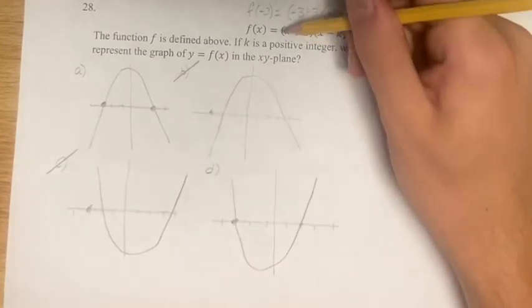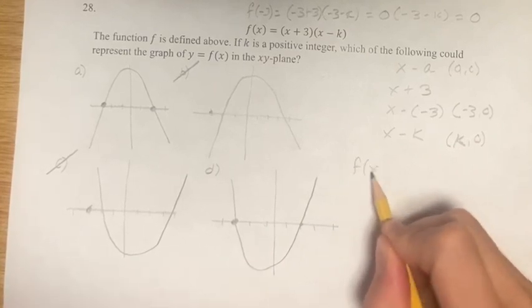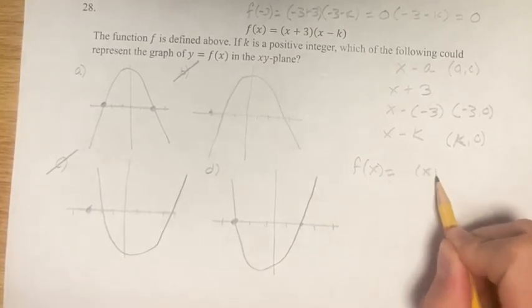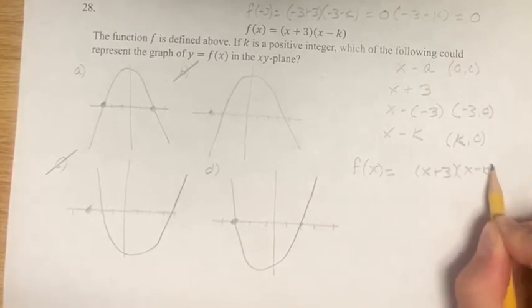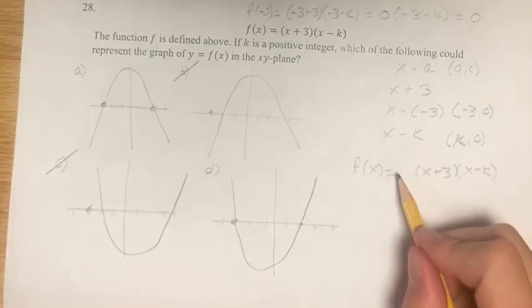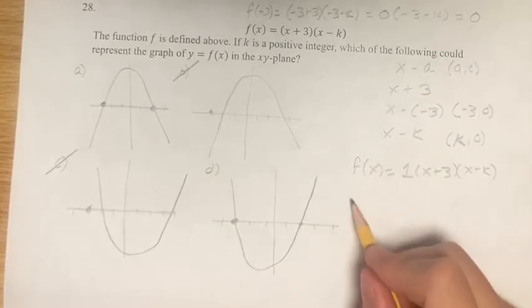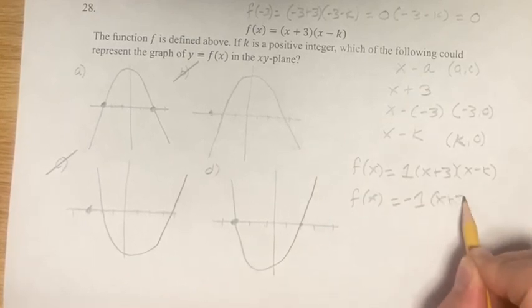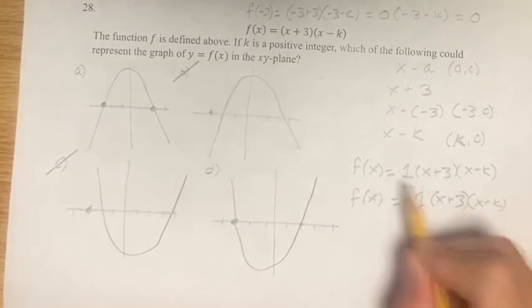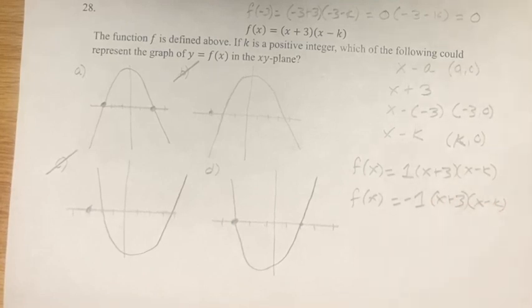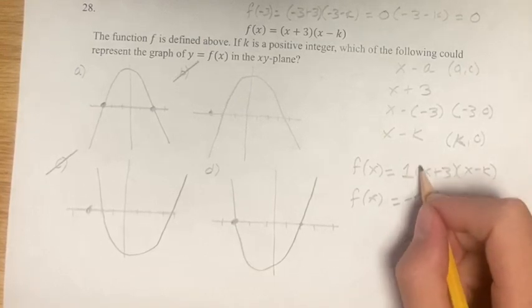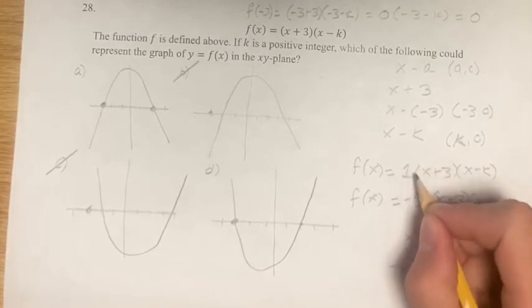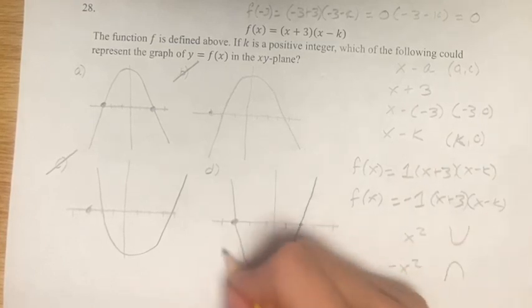So rewriting it down here, we have f of x is equal to x plus 3 times x minus k. So the coefficient on this function is a 1, right? It's just unwritten. If it was a negative 1, or any negative number, then it would open downwards. But since it's a positive number, it opens upwards, right? You can think of this as the difference between the graph of x squared, which looks like this, and the graph of negative x squared, which looks like this. We have a positive coefficient, so it's like x squared, it's opening upwards, and D is going to be our final answer.